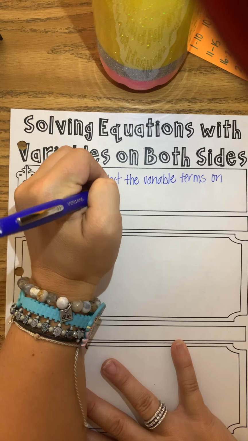That's going to give me 5x equals negative 15. If you want to continue to do that, you can now see that you have successfully gotten your rectangles on one side and your constants, or your circles, on the other. Now I'm going to just continue to solve like we've been doing. So I'm going to divide both sides by 5. And I'm going to find that x equals negative 3.